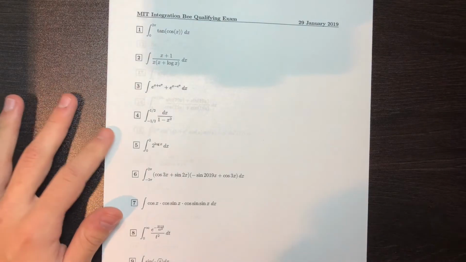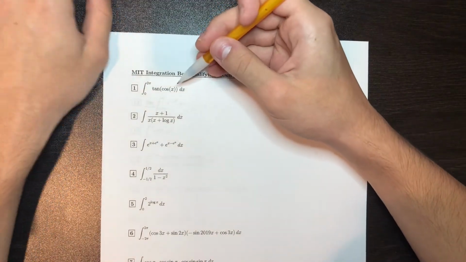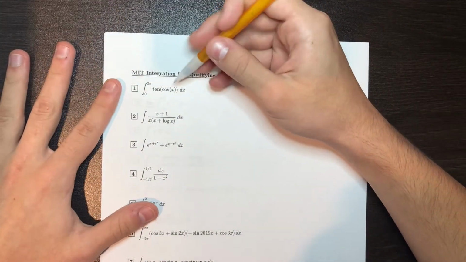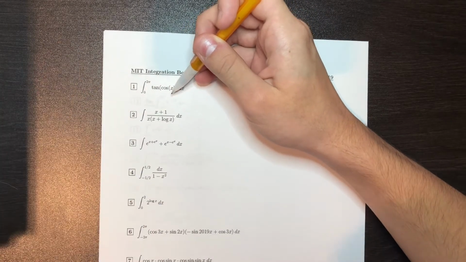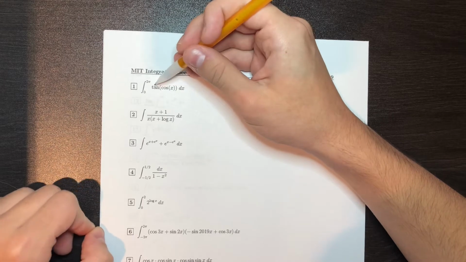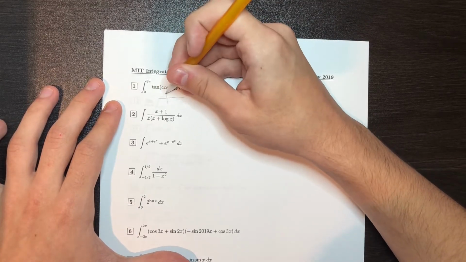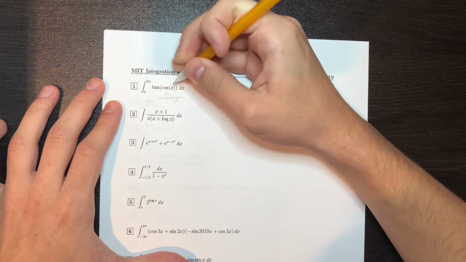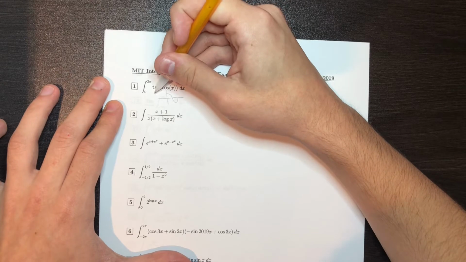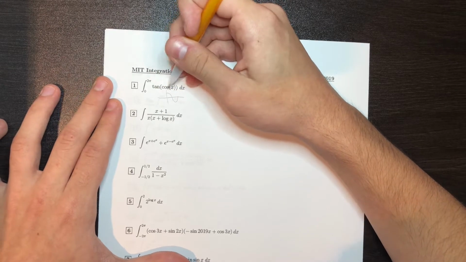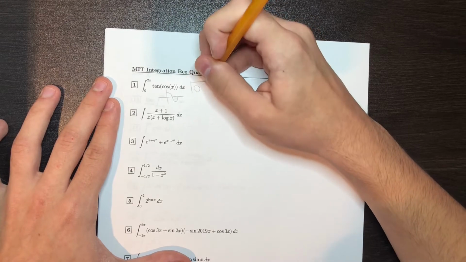Let's get started. So starting with question 1, we see that we have the tangent of cosine of x. And if you look at the bounds, it's from 0 to 2 pi, and we know that cosine of x has a periodicity of 2 pi, and tangent has a period of pi. So if we think about it, cosine looks like this. And so on the interval from 0 to 2 pi, its area is just 0. So when we take this tangent, which also has a period of pi, of cosine on this interval, it's also just going to be 0. So we can just say 0 for this and we're done.